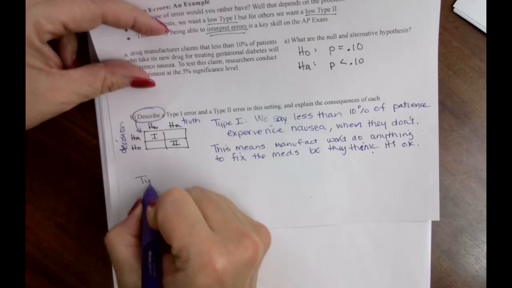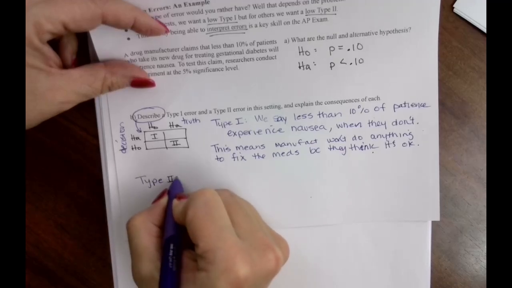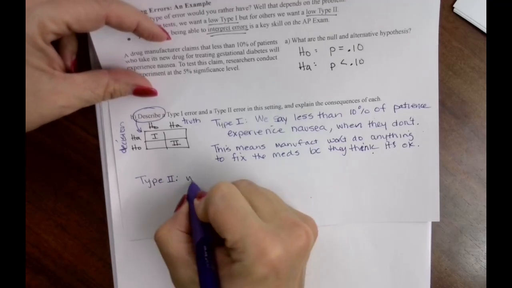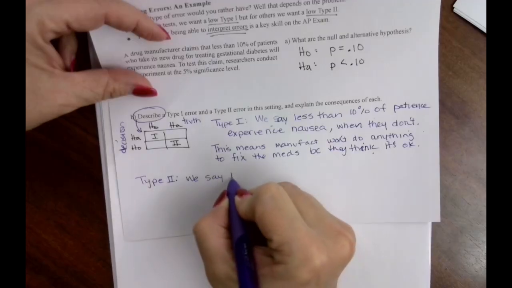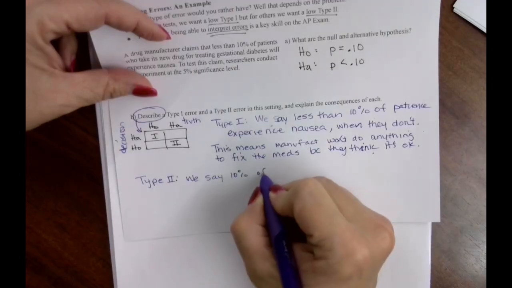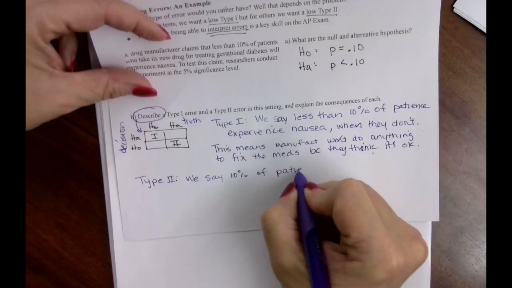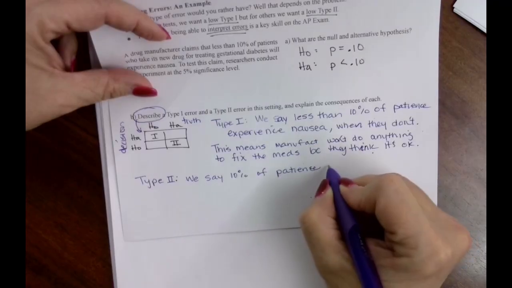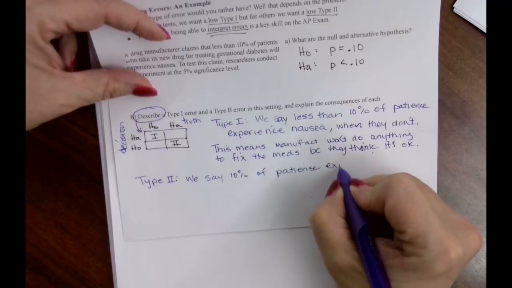Okay, so my type 2 error is we say 10% of patients experience nausea.